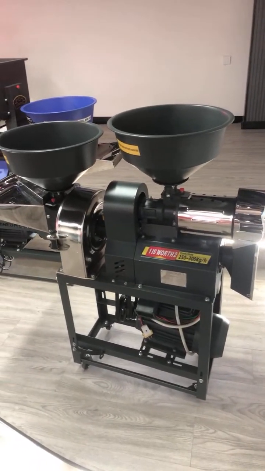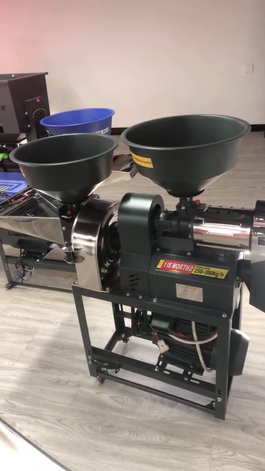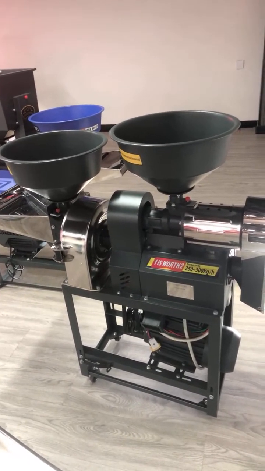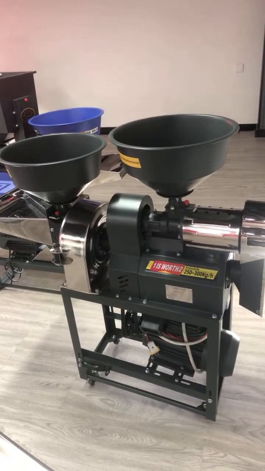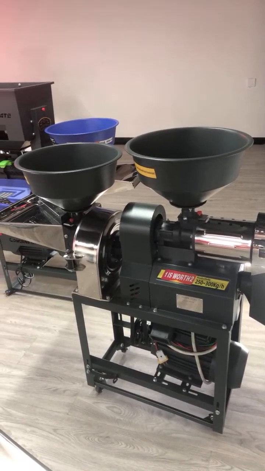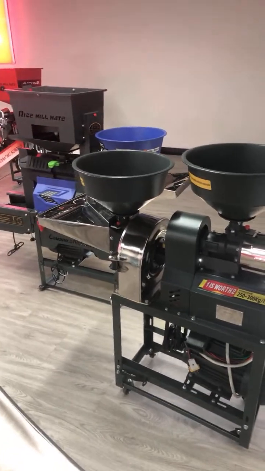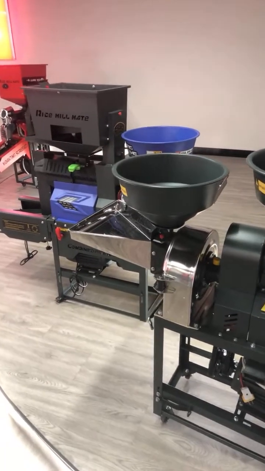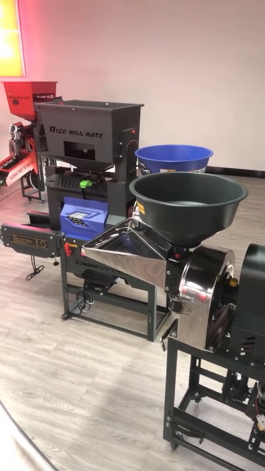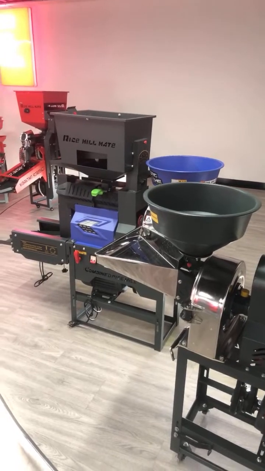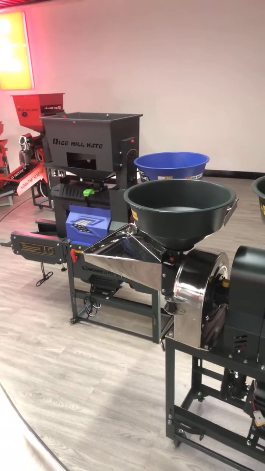Of rice and make it look good. We are not done yet because we have made a few changes as well. As you can see, we are already using an impurity separator as well. So not only rice but also paddy will be pure before arriving at the rice mill head.